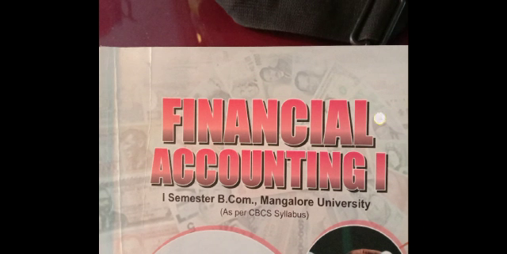Again, to charge depreciation on the asset, the journal entry is depreciation account debit to asset account. Then a transfer of interest to P&L account: interest account should be debited, so interest account debit to profit and loss account.